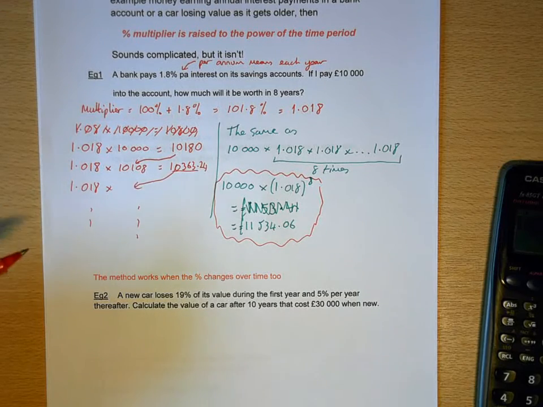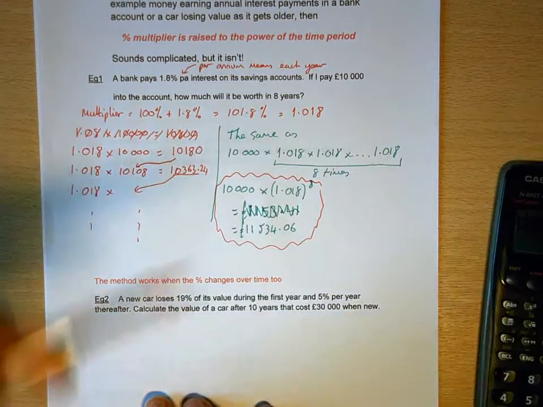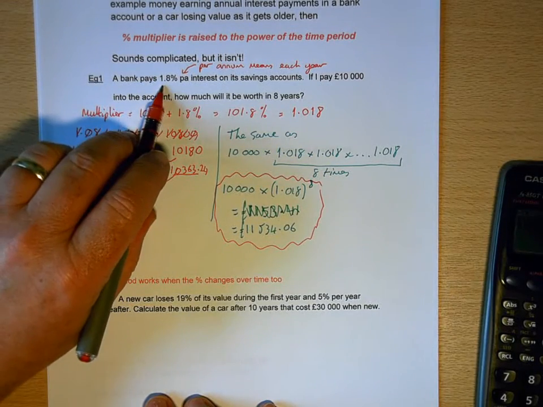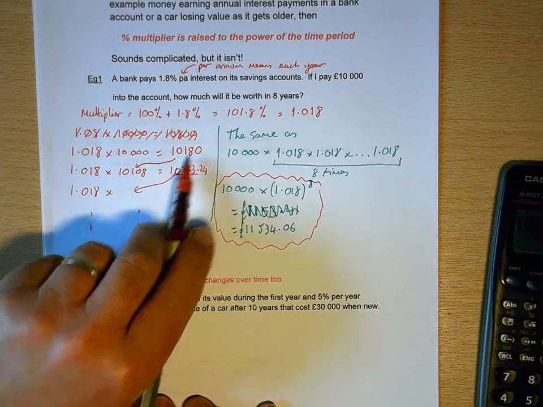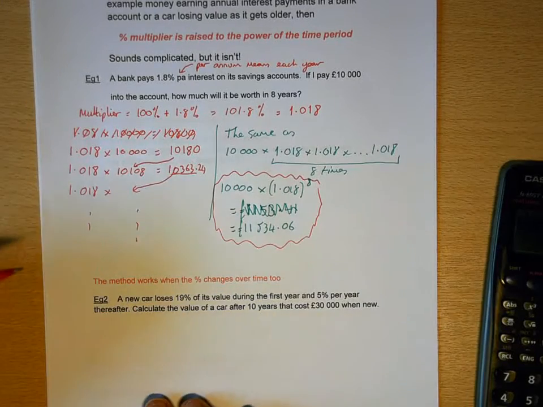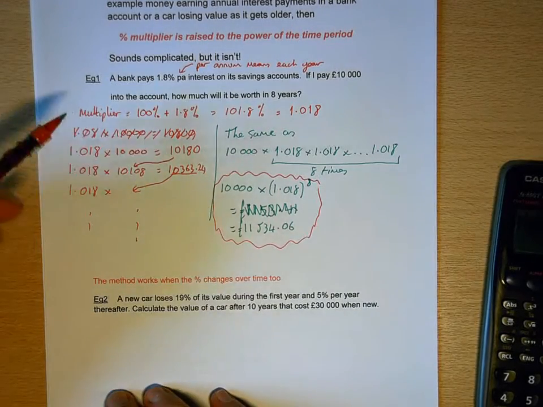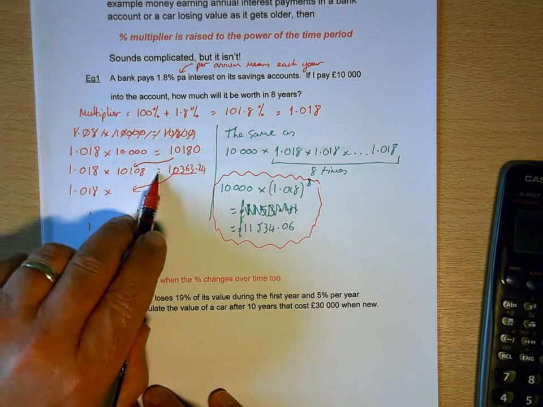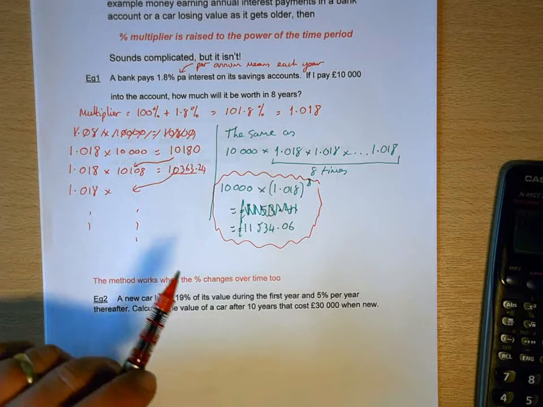The most common mistake people make with this type of question is they'll work out what 1.8% is, which is £180, and then multiply that by 8 to work out the amount of interest. Now that's a different type of interest, that's called simple interest, and that's a sort of grade D type question. That doesn't work because every year you're working out your multiplier of an increasing amount.